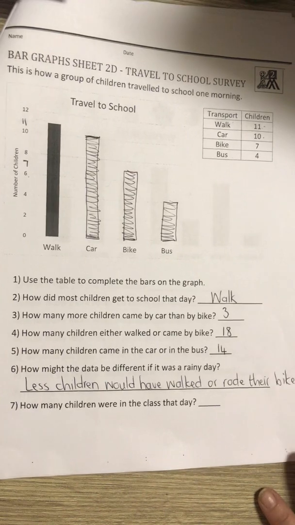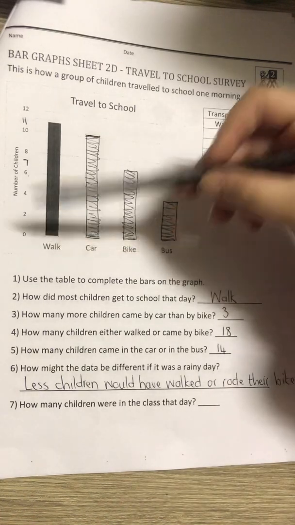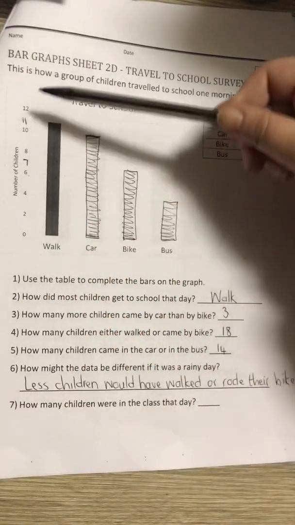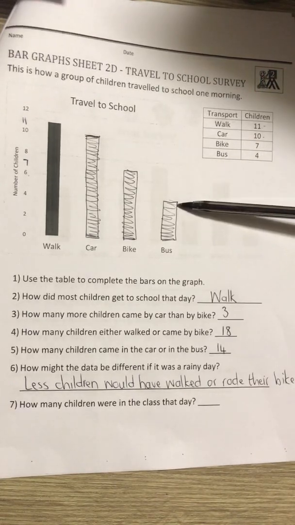Okay, and number 7, how many children were in the class that day? Now, this is a very popular question when it comes to bar graphs, where they ask you how many people took part in this survey or in this information. They want you to take all of the information you have and put it together, which means plus. So they want you to say 11 plus 10 plus 7 plus 4.